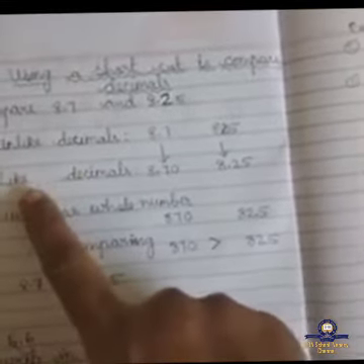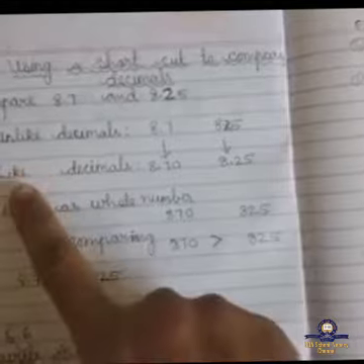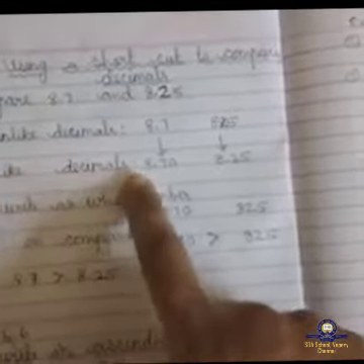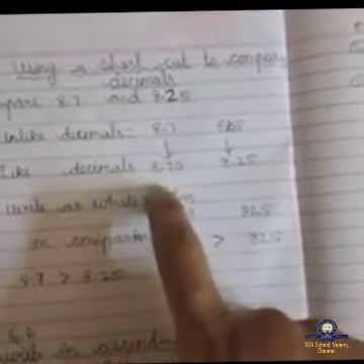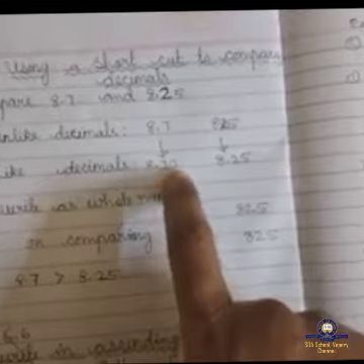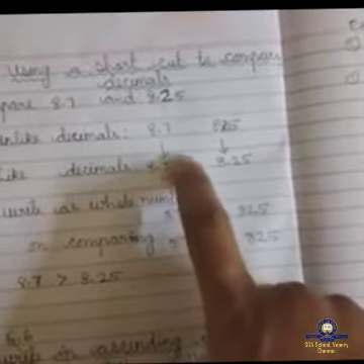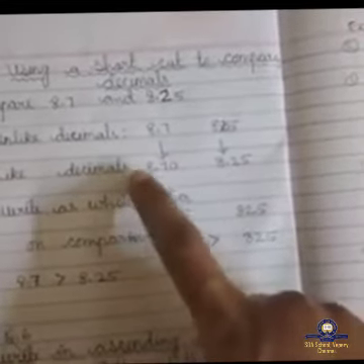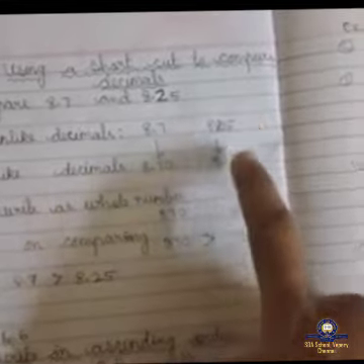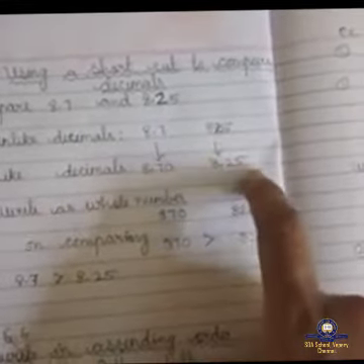The next step, change it into like decimals. So 8.7 we will write as 8.70. By adding the 0, it became a like decimal, 8.70. This one is as it is, 8.25.